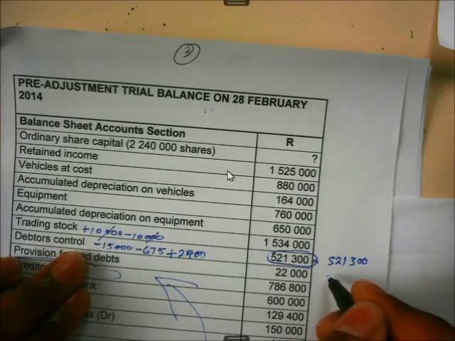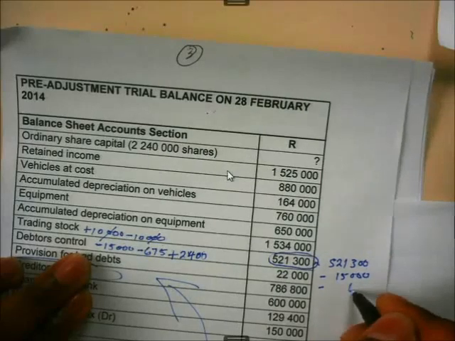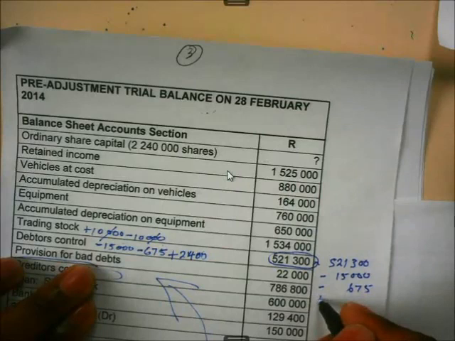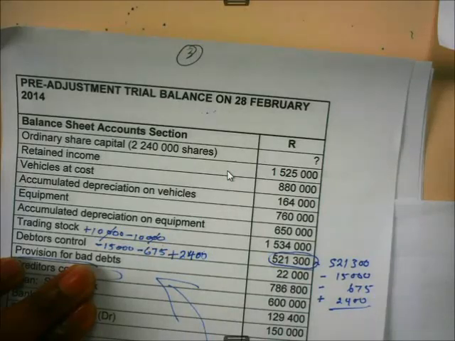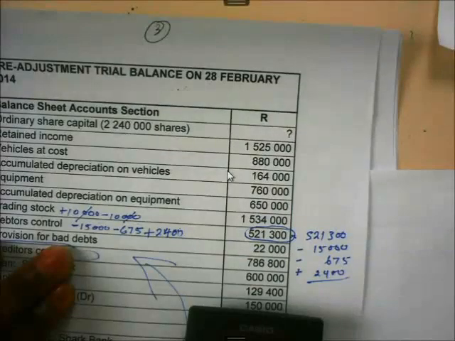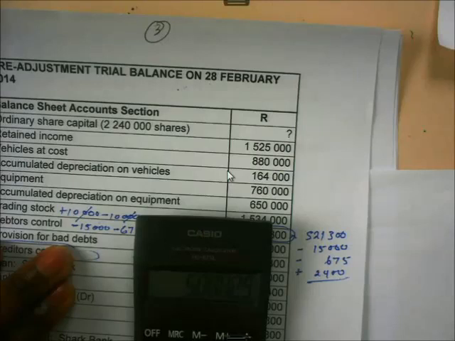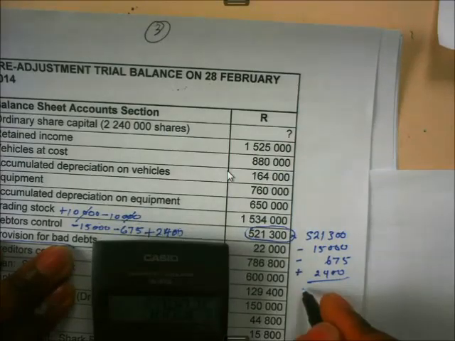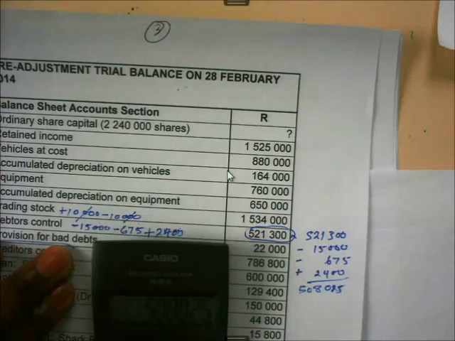521,300 minus the 15,000 of the goods that were returned, minus the 675 of additional bad debts, and add back the 2,400 of bad debts recovered that was subtracted by mistake, which means the new balance will then be 521,300 minus 15,000 minus 675 plus 2,400, which means now the new balance of our debtors is 508,025 rands.